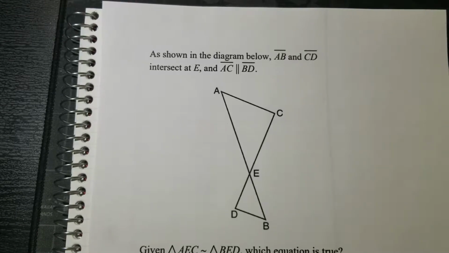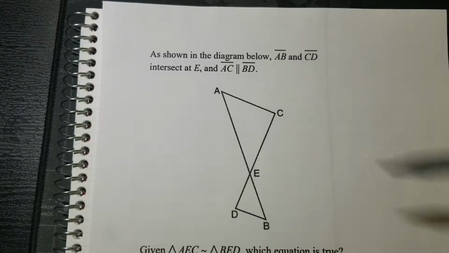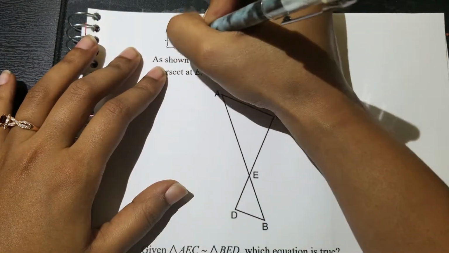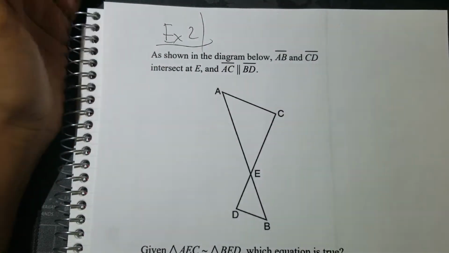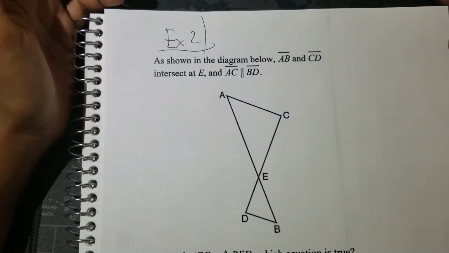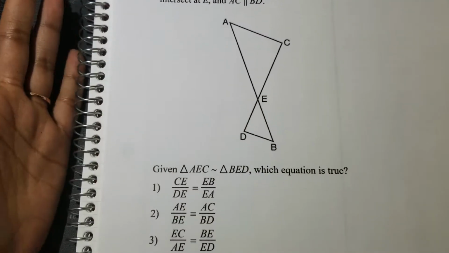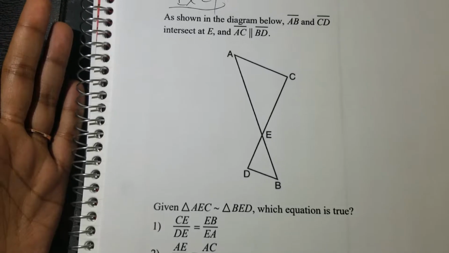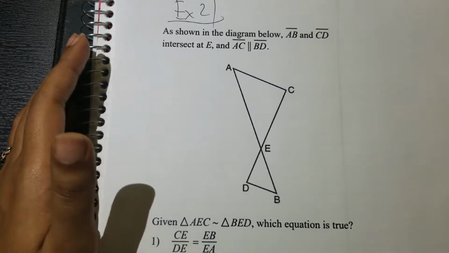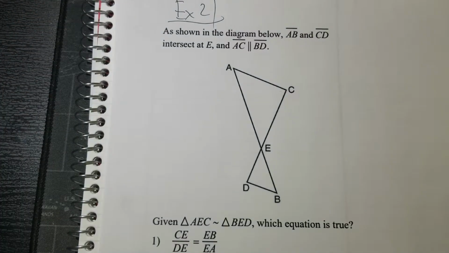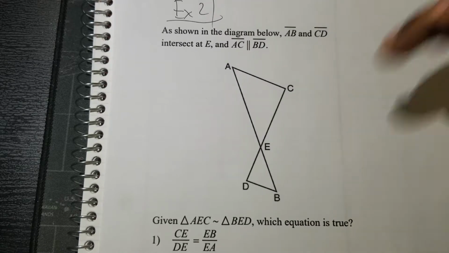Hey everyone, so we're going to go over another example, example 2, of a Regents question where we're not given any algebra or numbers to deal with, but we have to try and figure out what they want us to identify conceptually.